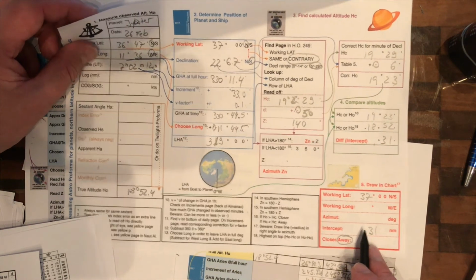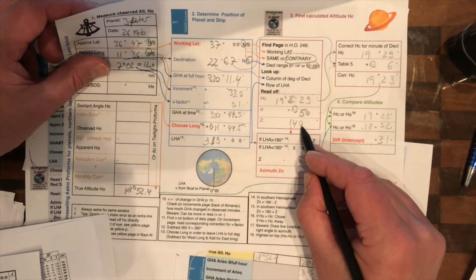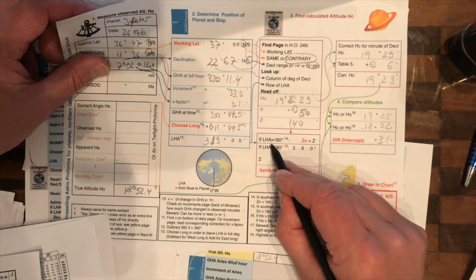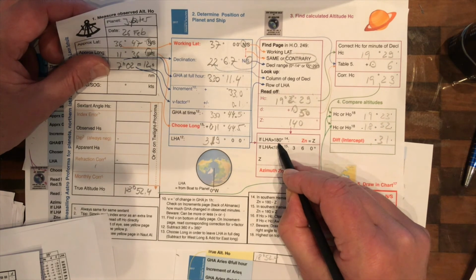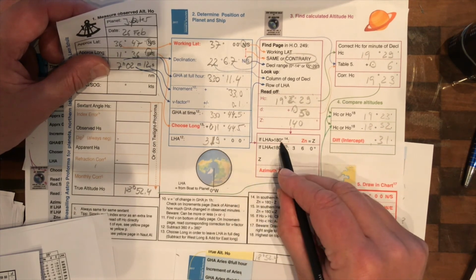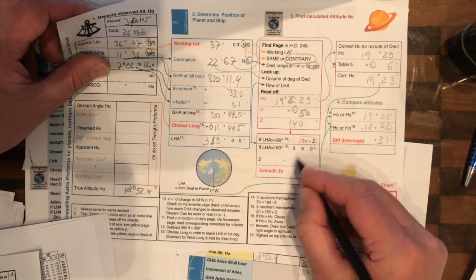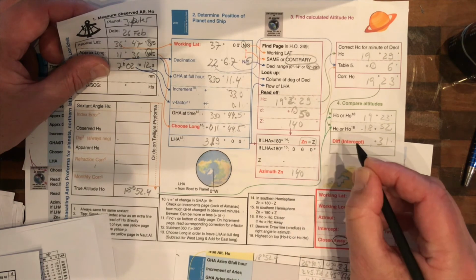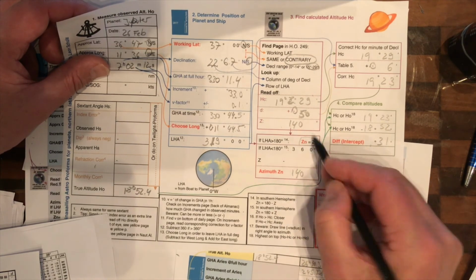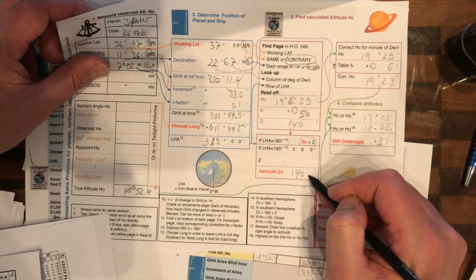Now, how about the azimuth? Z is 140. So if the local hour angle is bigger than 180, well, it is, it's 319, the Zn, the azimuth, is actually like the Z. So yes, we don't have to do any calculations. The 140 degrees is the azimuth.